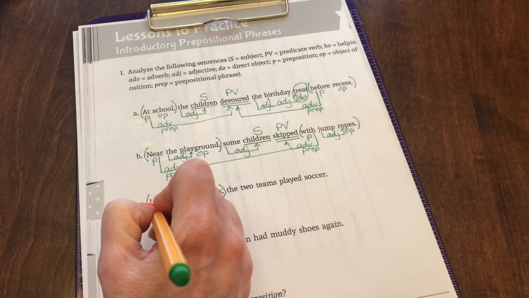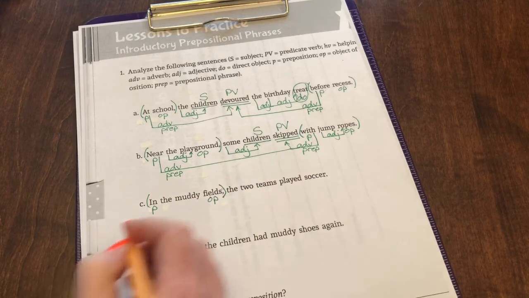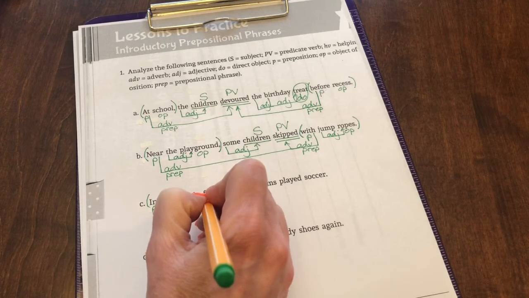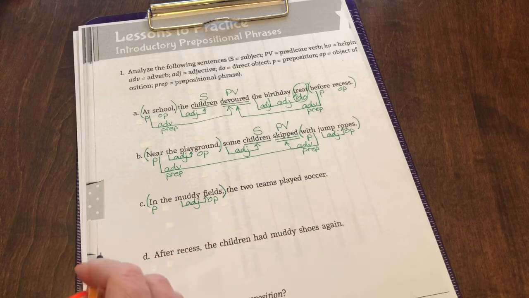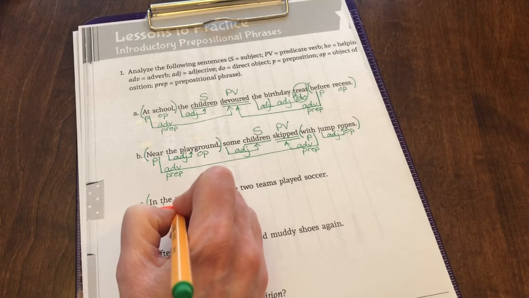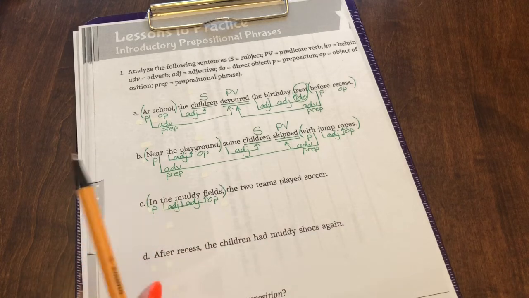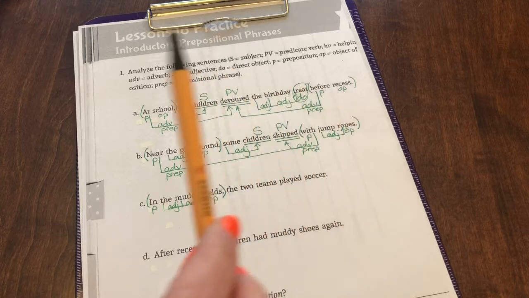In is your preposition. In what fields? Object of the preposition. What kind of fields? Muddy fields. Adjective because it modifies the noun. Which fields? The. So it's an adjective because it modifies the noun. Are there other prepositional phrases in this sentence? No. So we start with our principal elements.